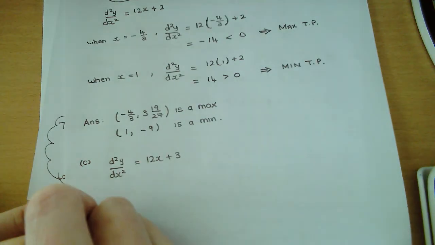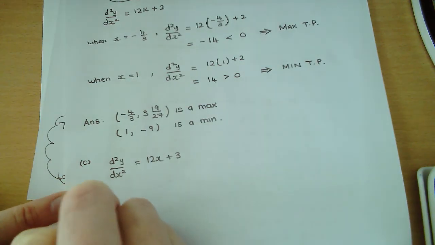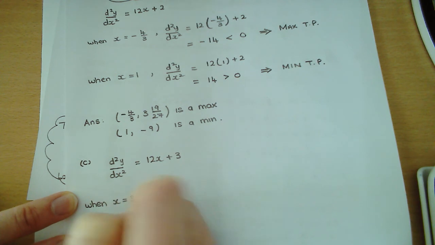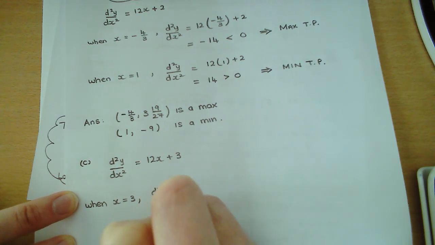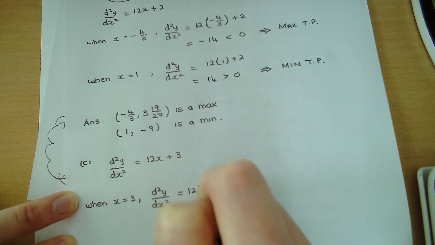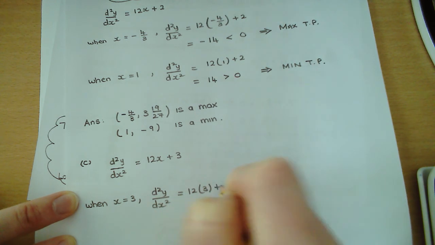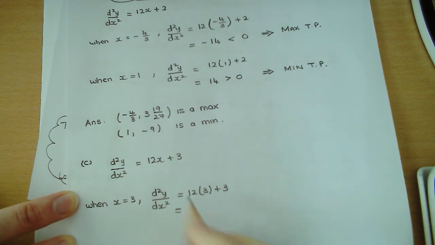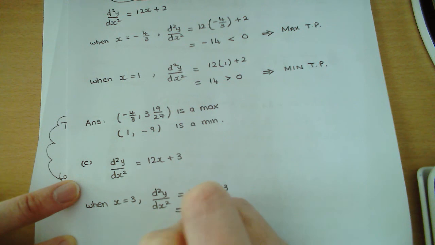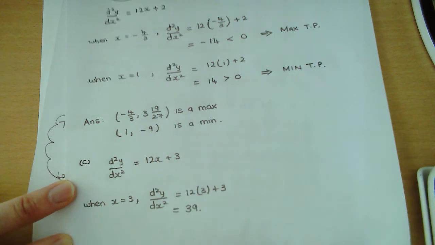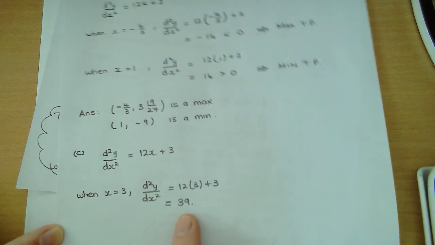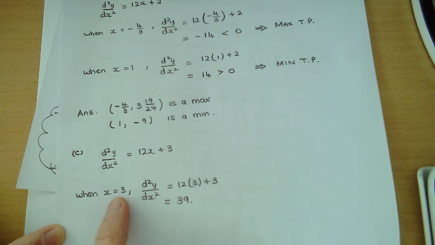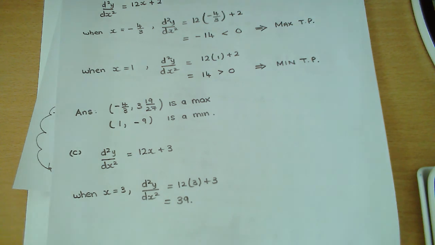So when x equals 3, d2y by dx squared is going to be 12 multiplied by 3 plus 2. So that's going to be 36 plus 2, which is going to give us 38. And that's it. That's the rate of change of the gradient at the point where x equals 3.